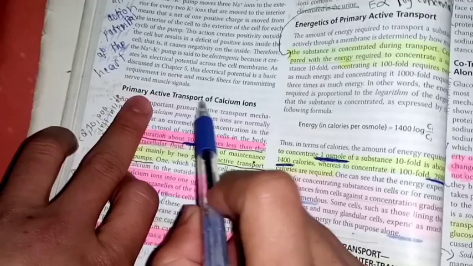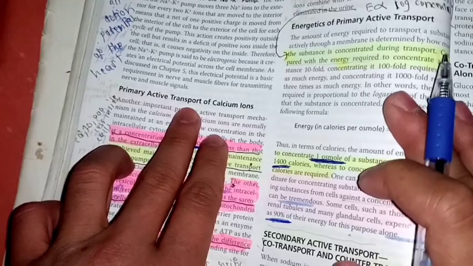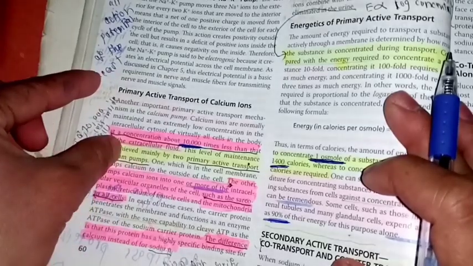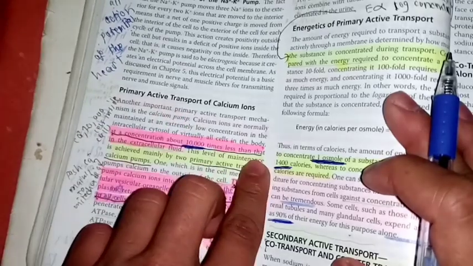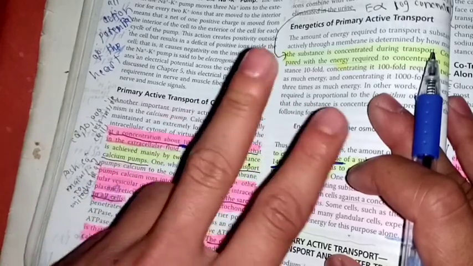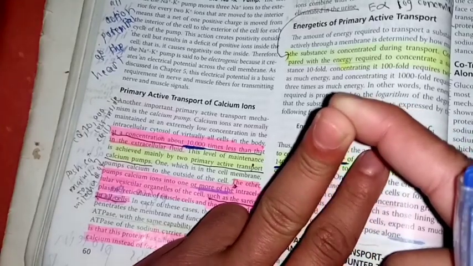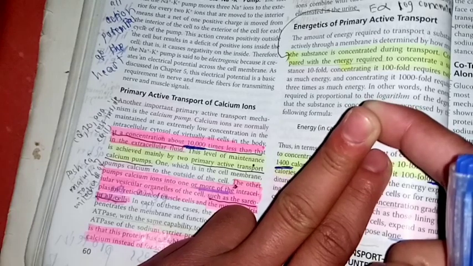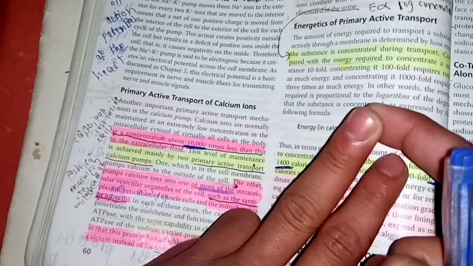Now the primary active transport of calcium ions. This is another example of primary active transport, that most of the body cells contain the calcium pump. This is the reason why calcium is high on the outside of the cell and in small concentration on the inside. This is due to the calcium pump. Most of the body cells contain the calcium pump in 2 locations. One location is on the surface of the cell membrane and the other is on the intracellular organelles. For example, sarcoplasmic reticulum and mitochondria contain the calcium pump. And in this way, the calcium is maintained inside the cell.